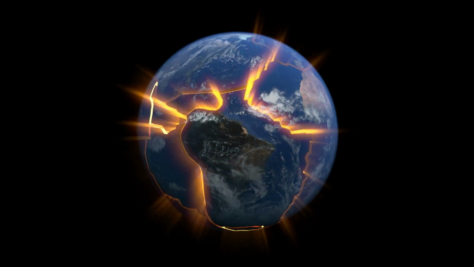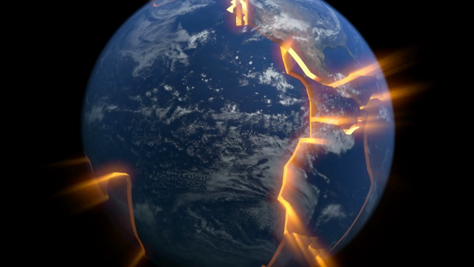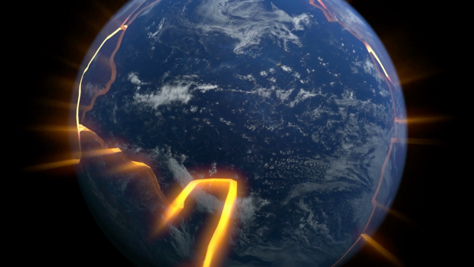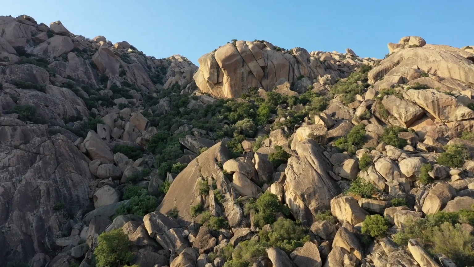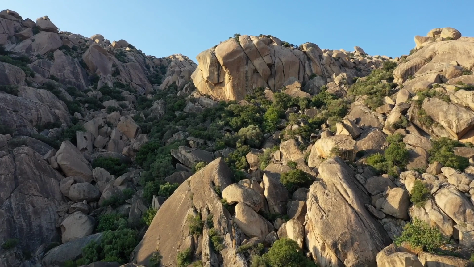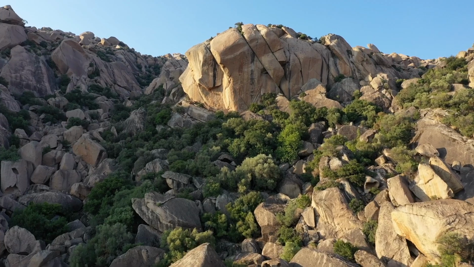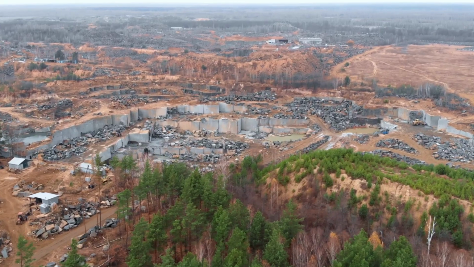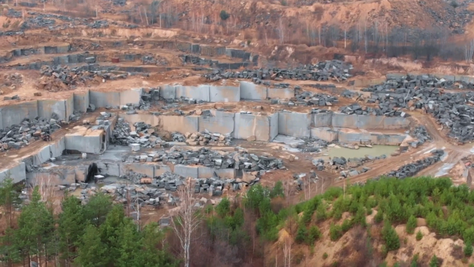The theory of plate tectonics is supported by a wide range of scientific evidence, including the distribution of earthquakes, the patterns of mountain building, and the movement of the continents. Next, let's talk about rocks. Did you know the majority of the Earth's rocks are buried deep within the crust and are not visible at the surface? These rocks are typically made of different materials and have formed under different conditions than surface rocks.